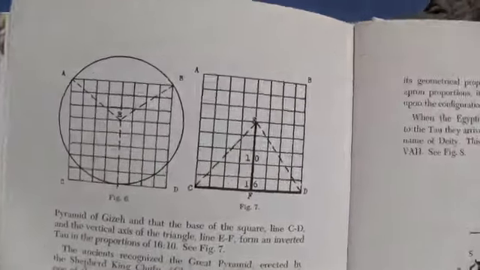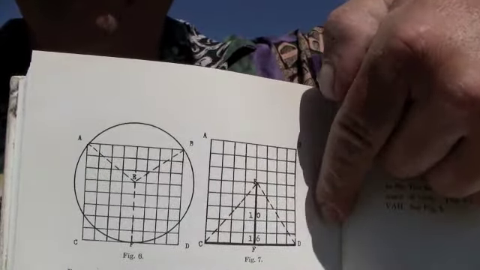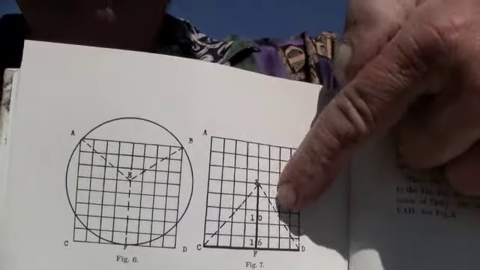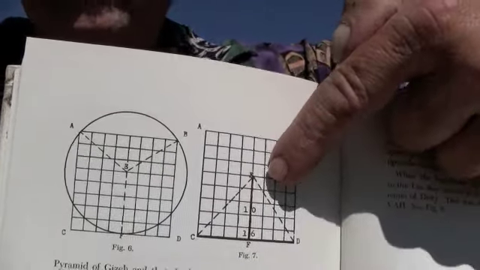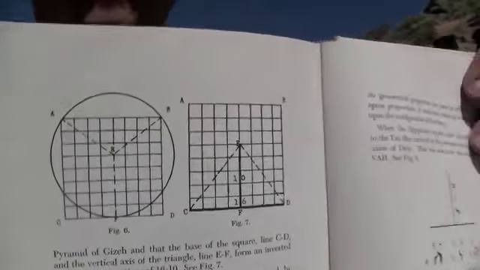And then he discusses the relationships of the Great Pyramid of Giza, the base of the square and the vertical axis of the triangle form an inverted Tao cross in the proportions of 16 to 10. Don't worry about the, you can see the triangle here. The base of the triangle equals one side of the square. And then the vertical, you can see the 2 triangles in the pyramid, and the vertical, the relationship of the areas correspond very well with the square, which has a 16 to 10 ratio. And then he ties that in with the Jehovah, Yahweh.